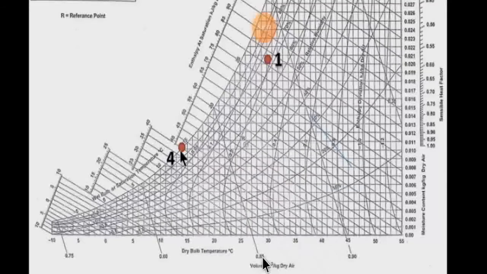So this is 0.85, the center is 0.875 and 0.90. So we can just take the value 0.88. This is 0.84, 0.85, 0.86, 0.87 and 0.88. We just need to take the value 0.87. So this is the specific volume, 0.87.